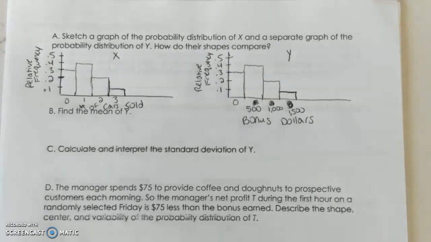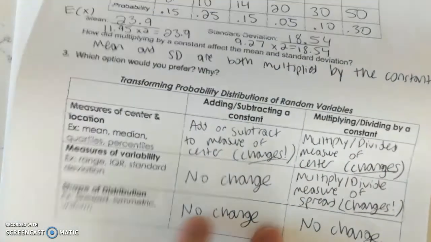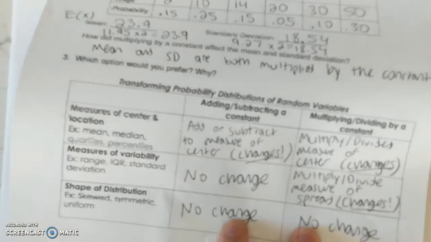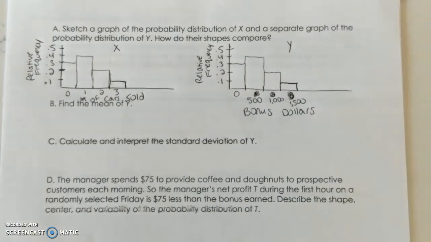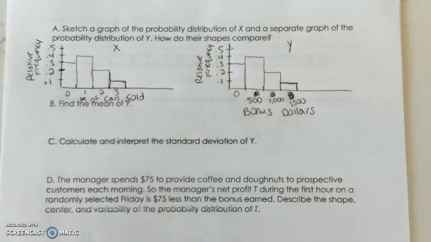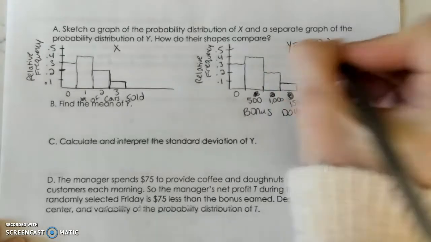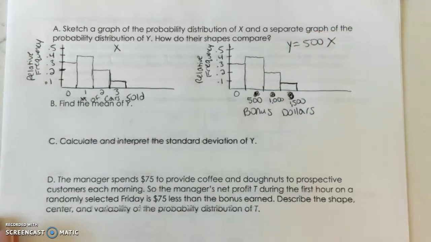Remember on the very second page, it said, I'm going to bring it back up for you, shapes of distributions do not change, even if we add or subtract or multiply or divide by a constant, right? And what were we doing here? We were multiplying. We multiplied to get the bonus information, right? We multiplied each of the cars sold by $500. That's all we did. Y is equal to 500 X. That's how we got all the Y values, right?